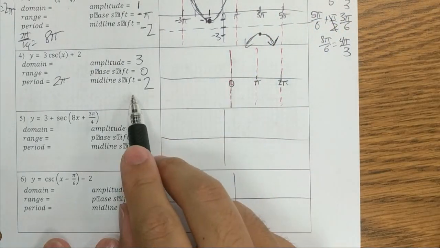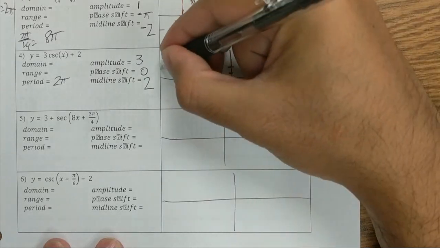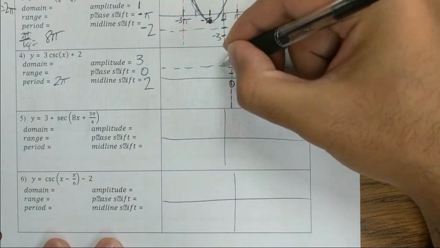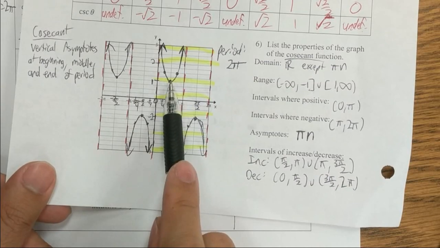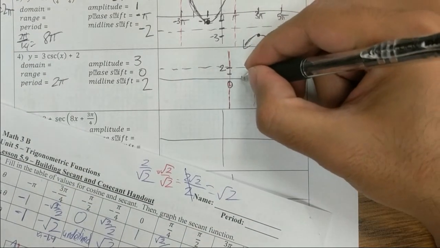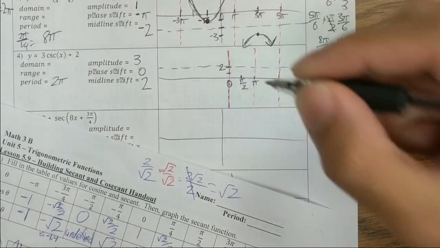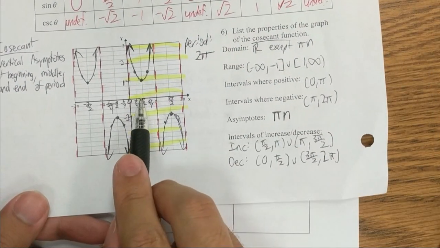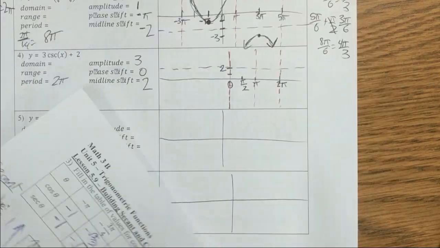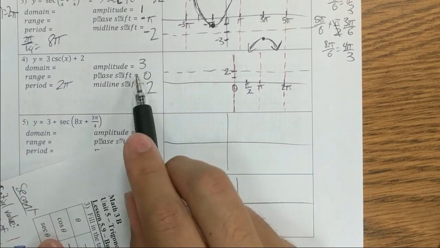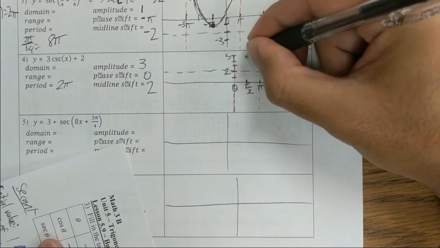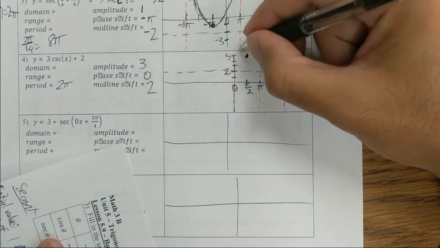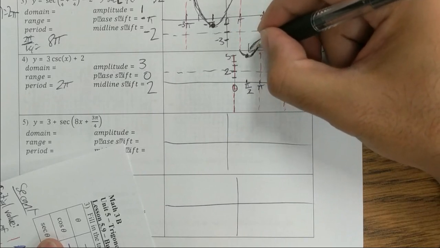Okay, so this time midline shift is +2. Okay, so cosecant, halfway between the first two asymptotes is my vertex. So halfway between 0 and pi is pi over 2. And then from the midline, I go up the amplitude. Okay, so the midline is 2, amplitude says go up 3 more. Okay, so now I'm up to 5. And then I know this is the vertex of an upwards opening curve.